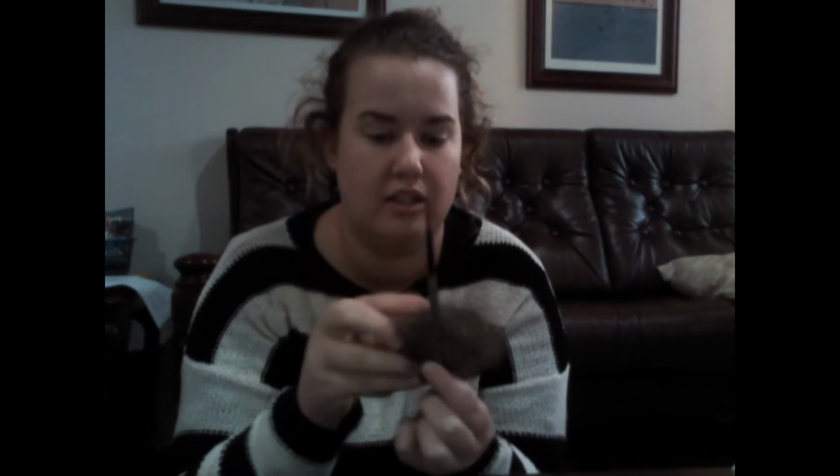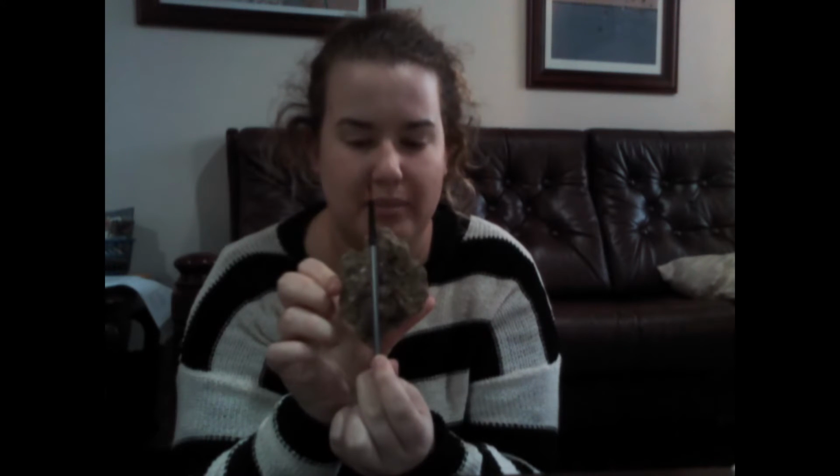So if I put a line in the middle of the object, sorry, I'll hold that better. Does it look the same on either side? Sort of similar, but not quite. If I turn it this way, does it look similar? Almost, but still not. This item is not symmetrical because it's not the same on either side.